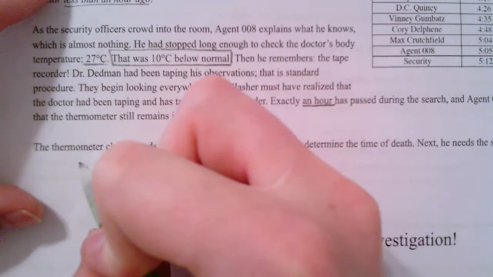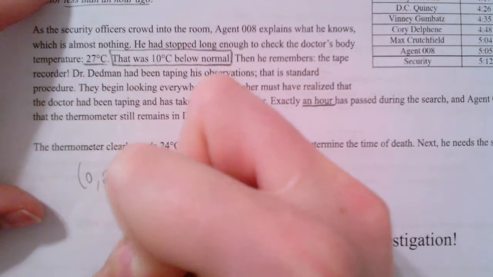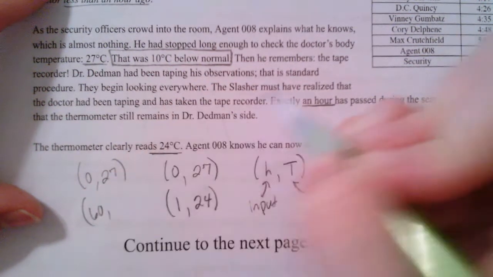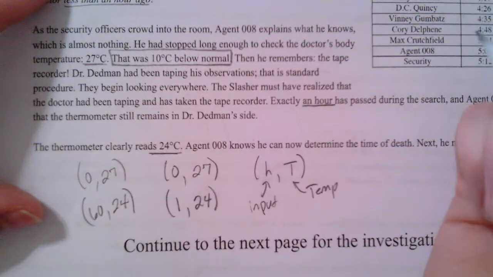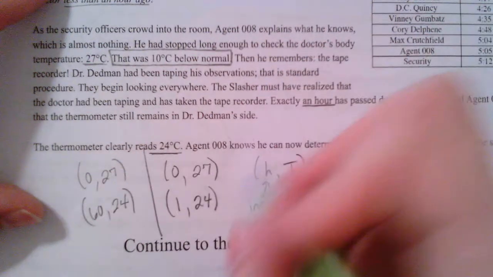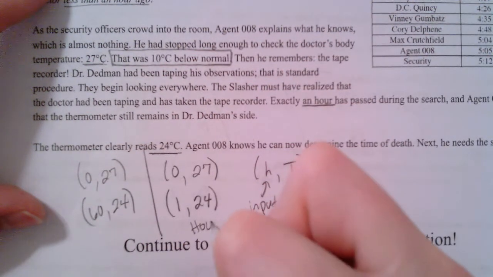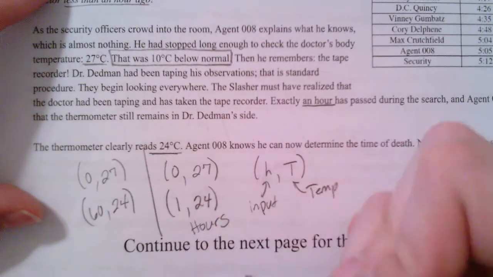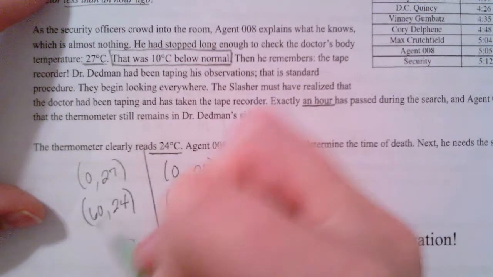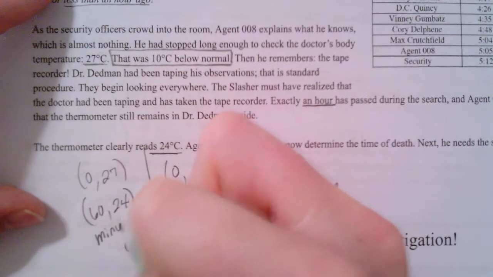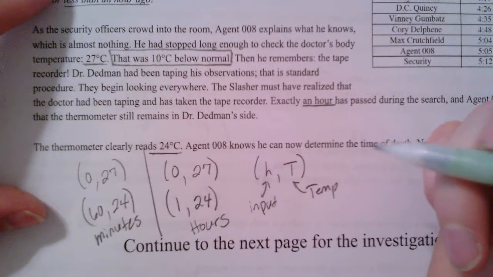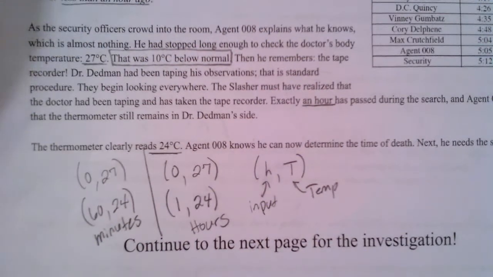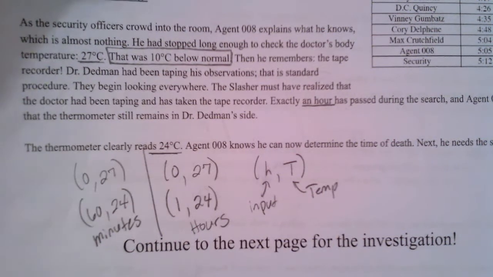Also, this is a side note, you could work in minutes if you want, and you would just say after 60 minutes, the body was 24 degrees Celsius. It depends, but once you choose your unit of measurement, you have to stick to it. I'm probably going to stick with hours because the number 1 is smaller and a little nicer to work with than 60, but I wanted to let you know you can make that decision on your own. Okay, so those are the data points that we want to use. We already talked about k being equal to 17 degrees Celsius because of the room temperature.